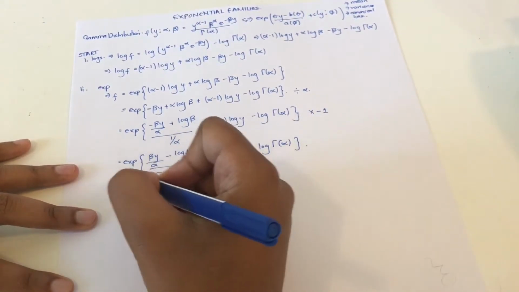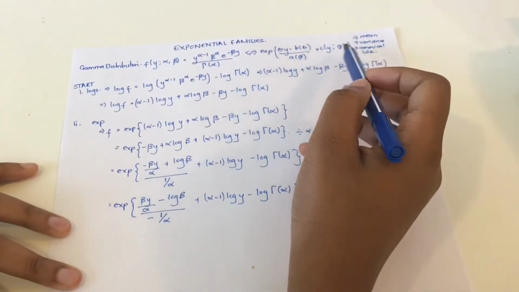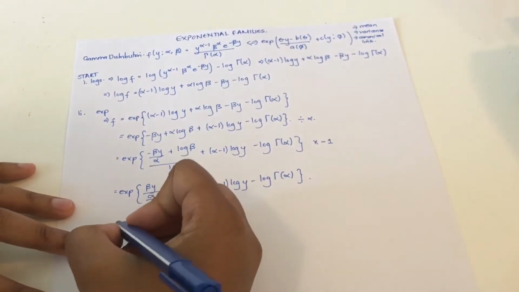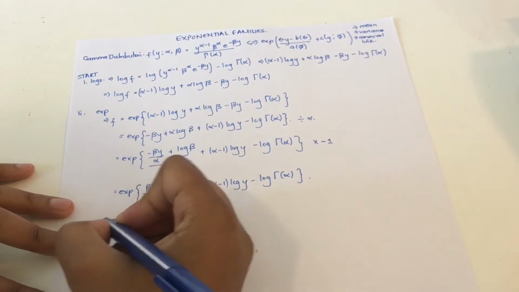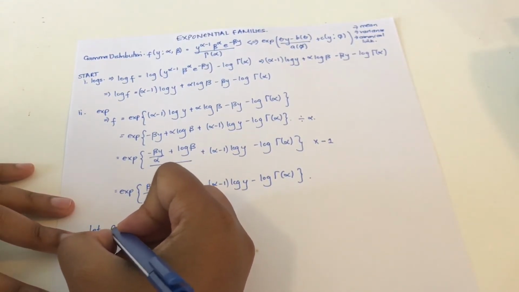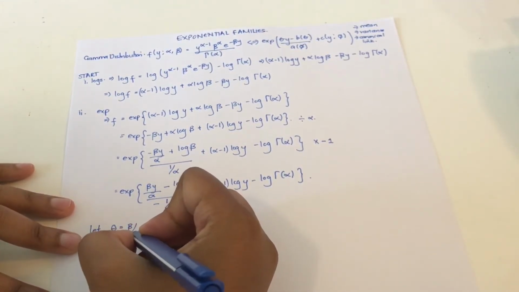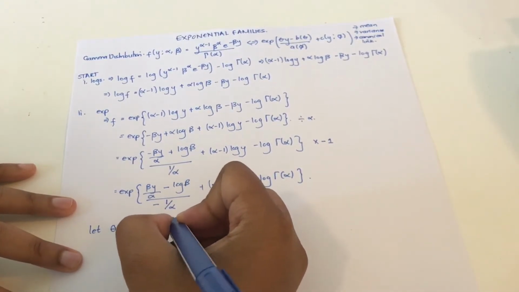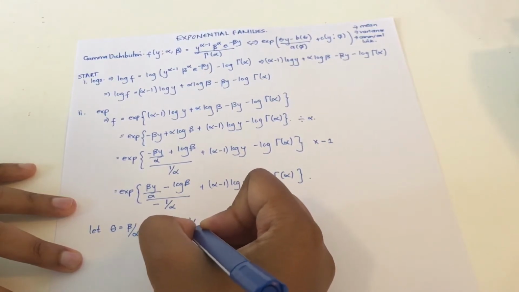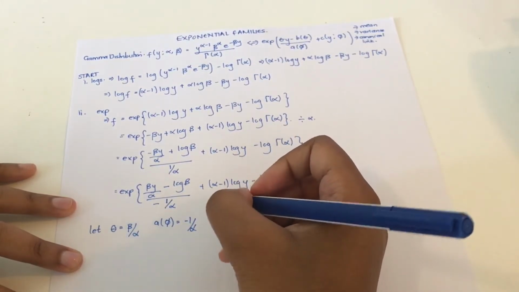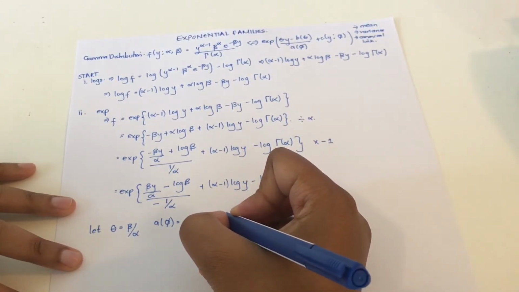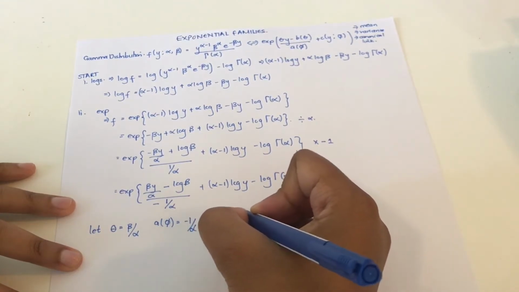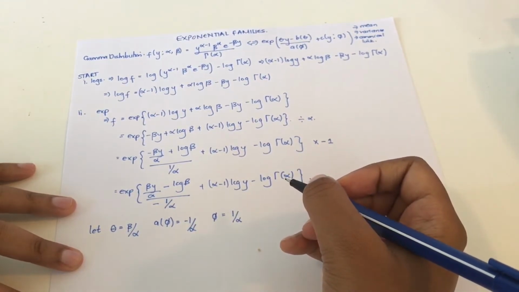So I'll try and equate the two together to kind of make sense of it. So here's what I'm going to do. I'm going to say that theta is equal to beta over alpha, and a of phi is equal to negative 1 over alpha. And let's suppose that phi is equal to 1 over alpha. It makes sense that way.